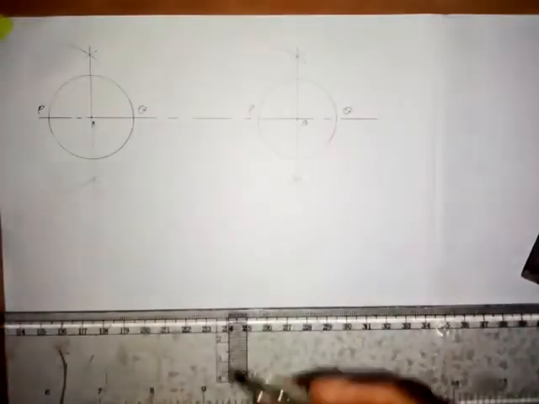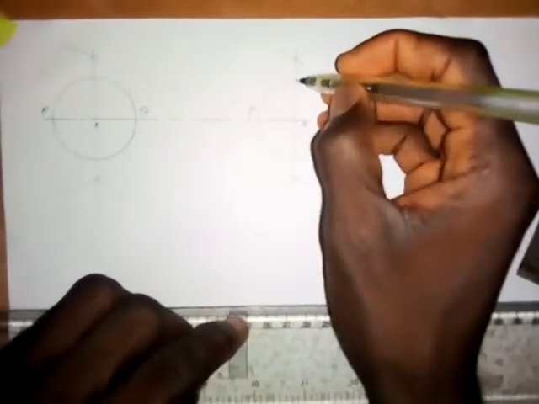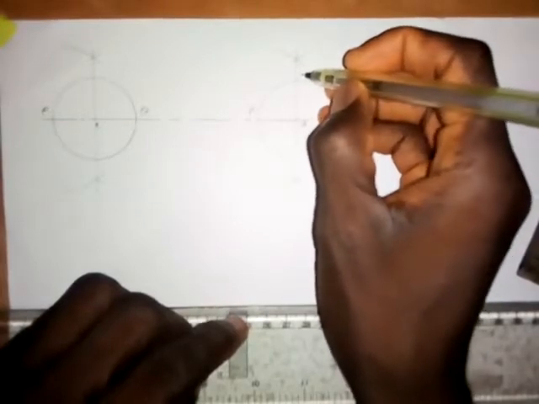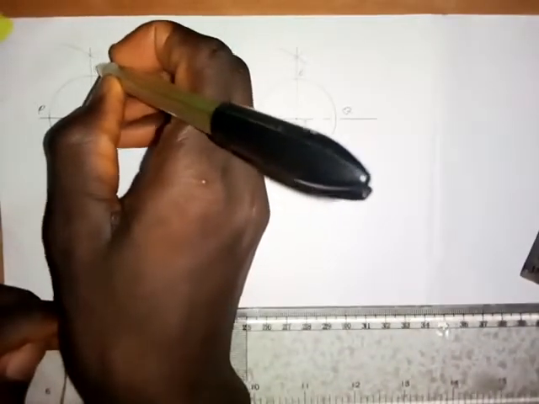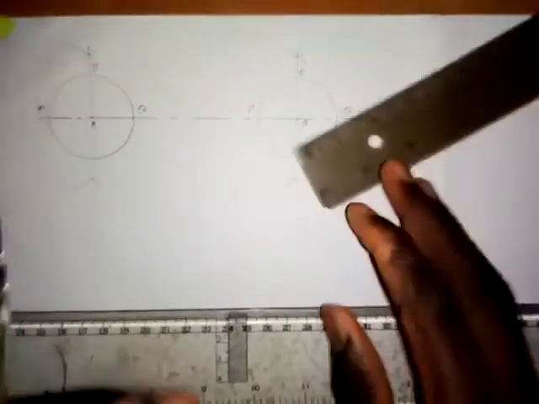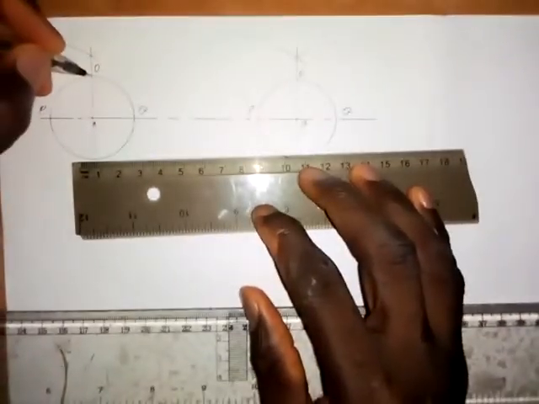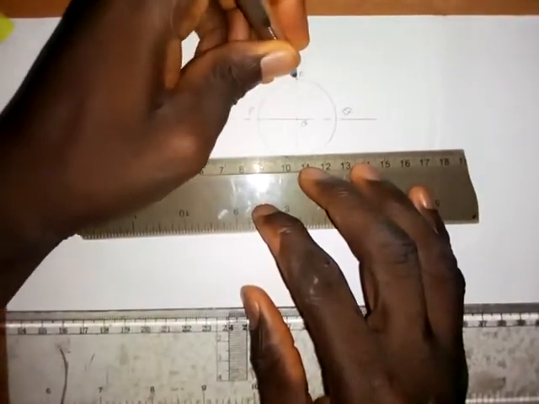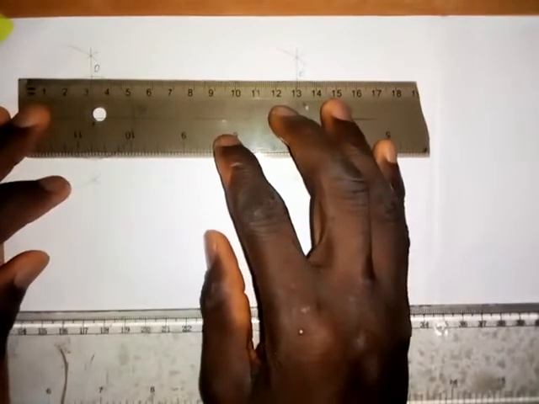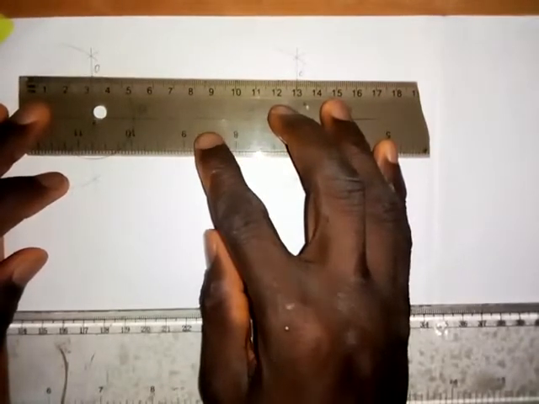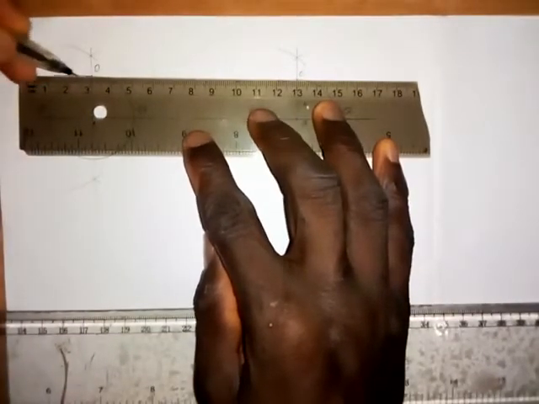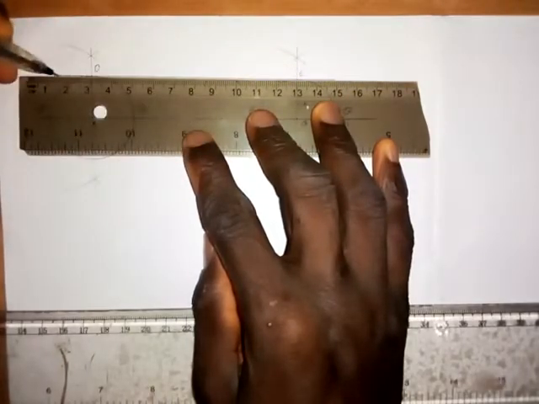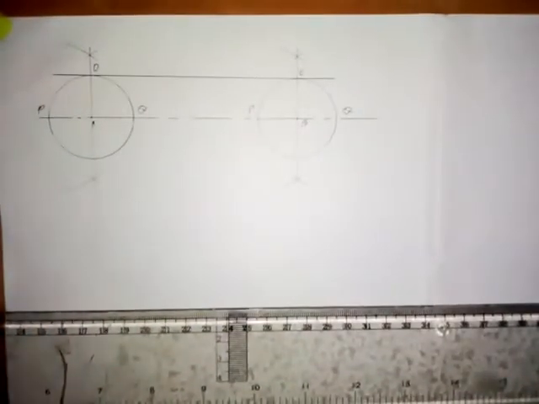This bisector touches the circle at a point I'll call point C, and for the other circle I'll call the point G. Then I will join these two points with a straight line, and that straight line will be an external tangent to these two equal circles.